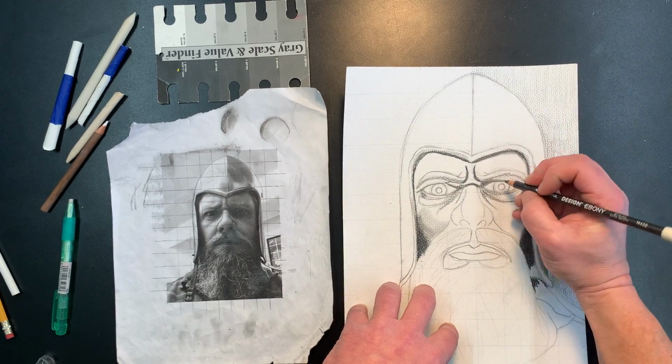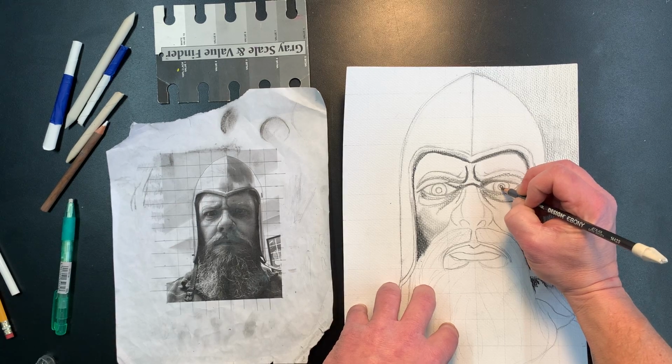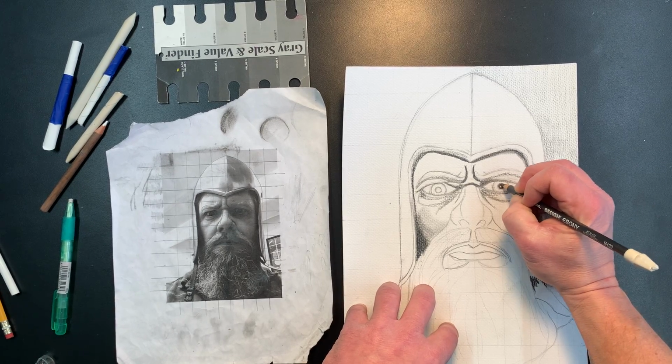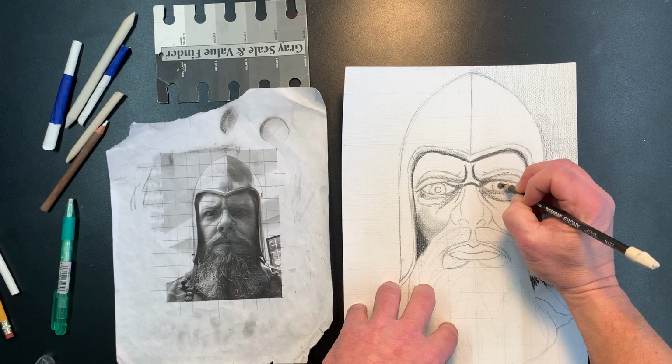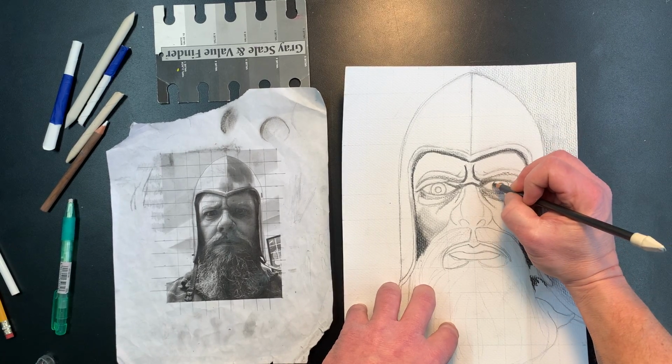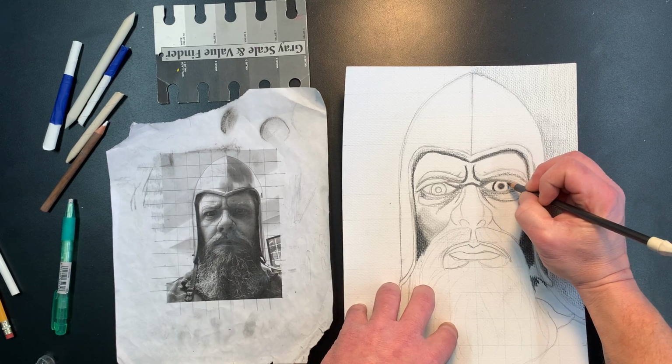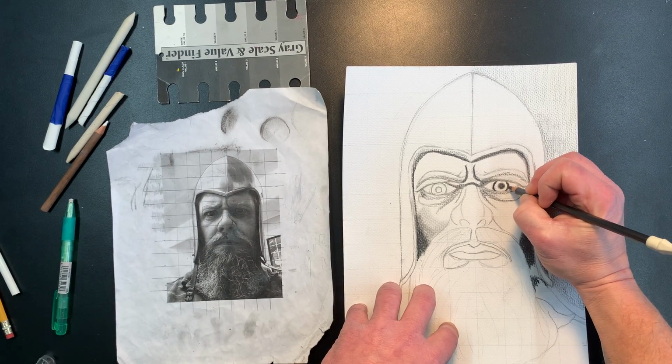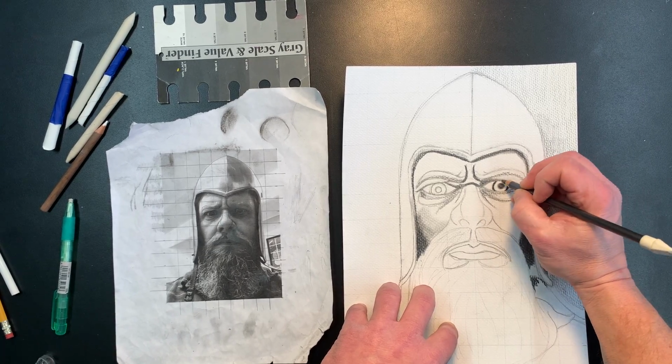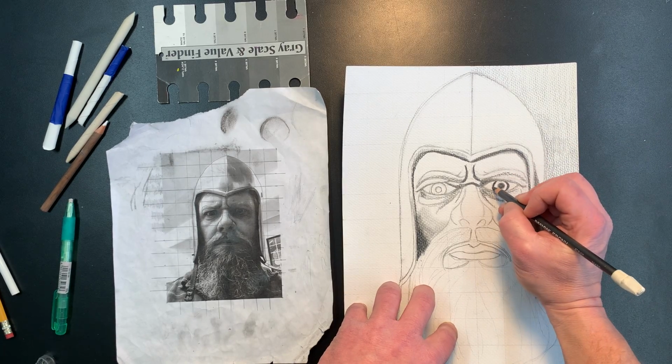With the eyes over here, we can see that we have this really dark pupil. Now, once you put the eyes in, it starts to look back at you guys. That's when you really can tell where you're at with things a little bit more.